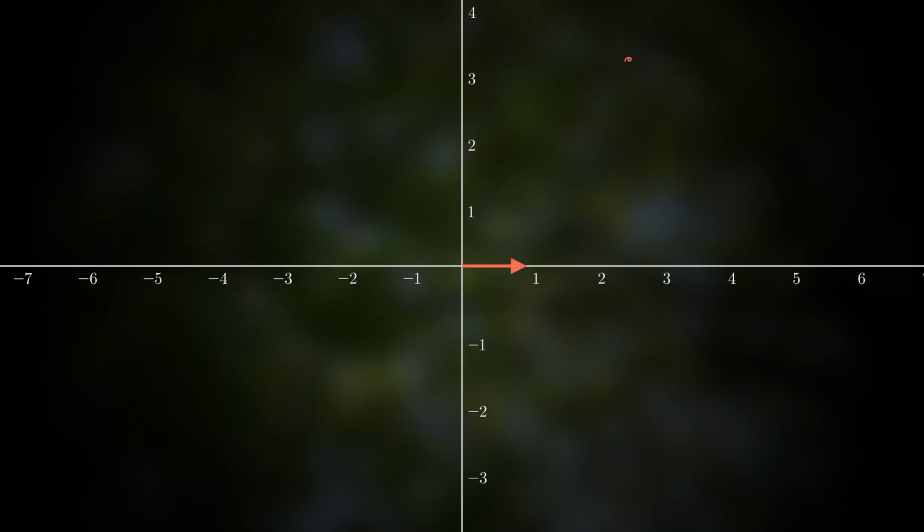Now, all we need to do is to find an operator that transforms a vector while keeping its length and orientation constant. Let's say that we have the unit vector x, and we want to rotate it such that we get the unit vector y. So that's a 90-degree counterclockwise rotation.